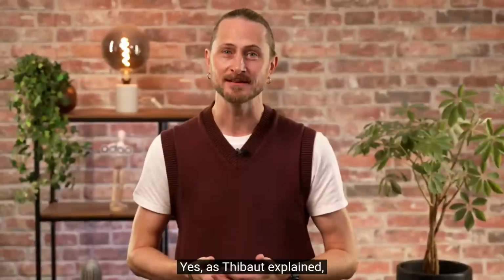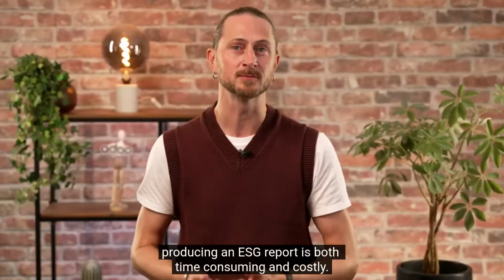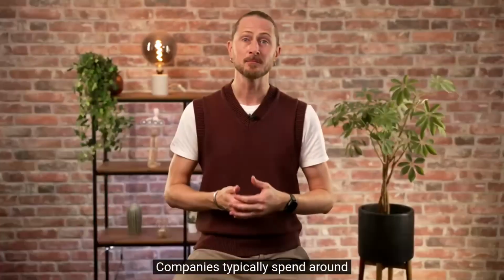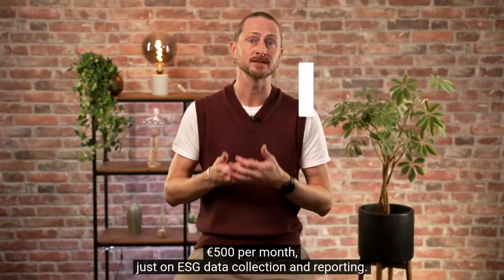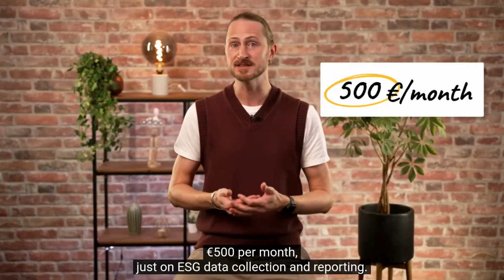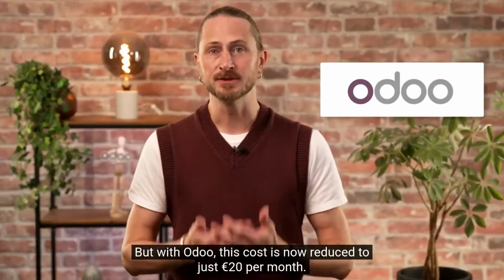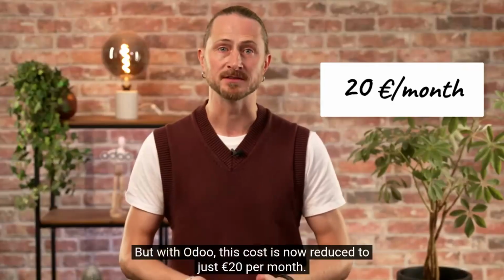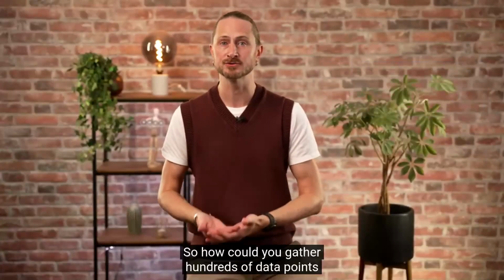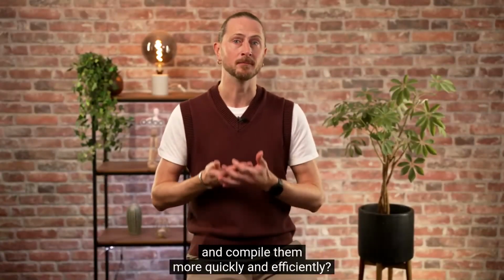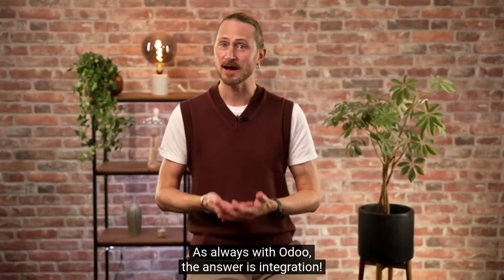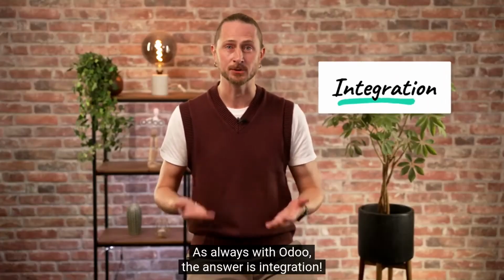Yes, as Thibaut explained, producing an ESG report is both time-consuming and costly. Companies typically spend around 500 euros per month just on ESG data collection and reporting. But with Odoo, this cost is now reduced to just 20 euros per month. So how could you gather hundreds of data points and compile them more quickly and efficiently? As always with Odoo, the answer is integration.